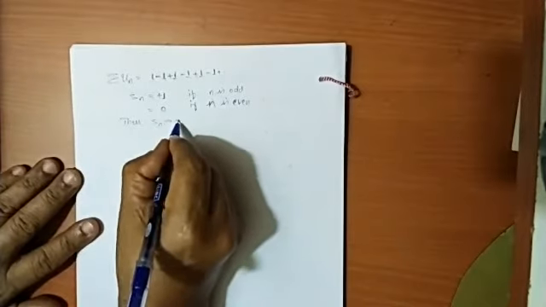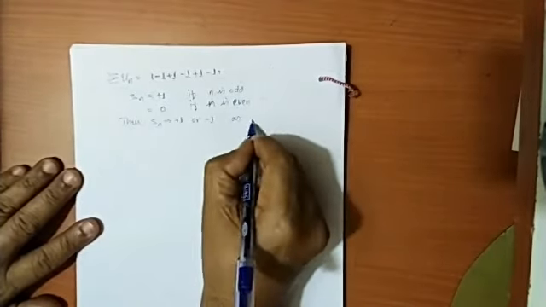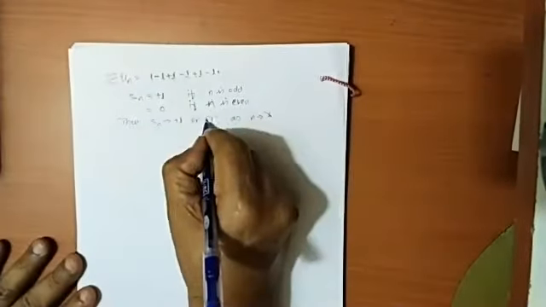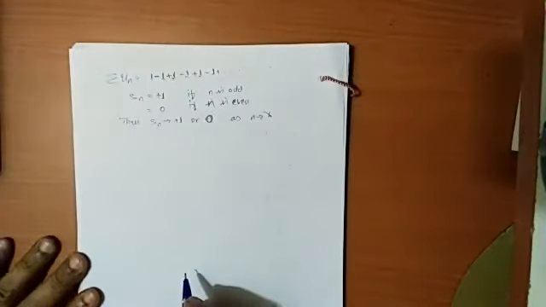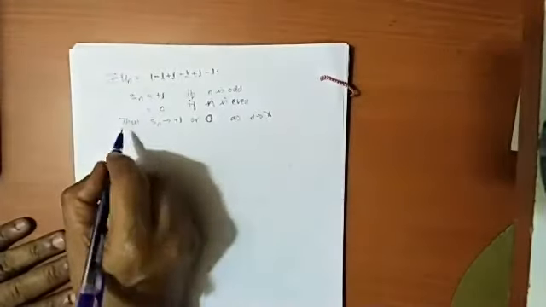Thus, Sn tends to plus 1 or, sorry, Sn tends to plus 1 or 0 as n tending to infinity.